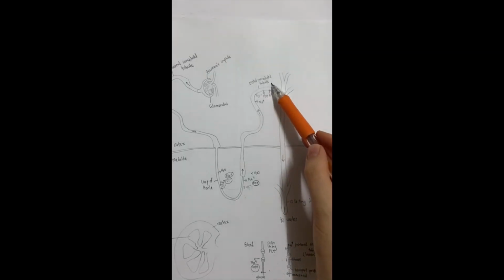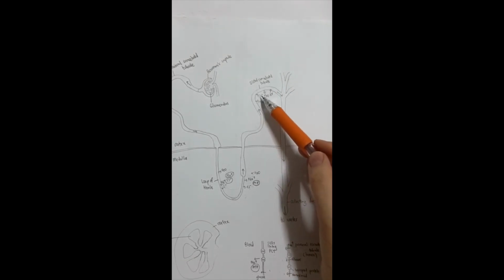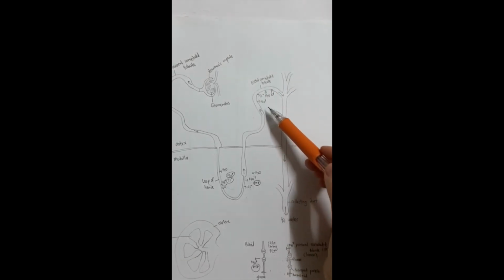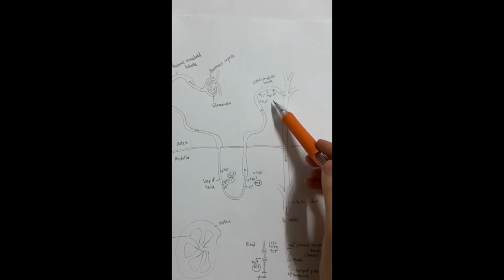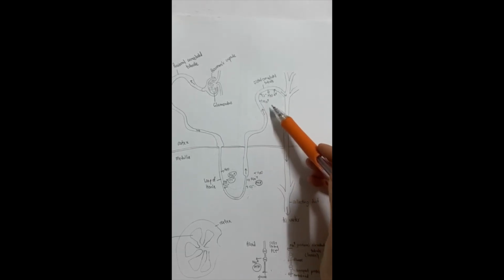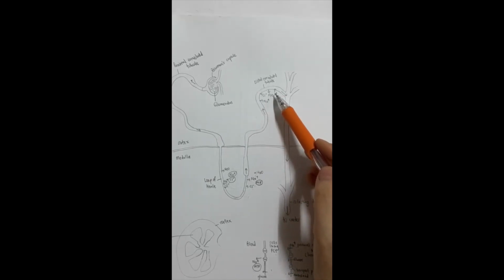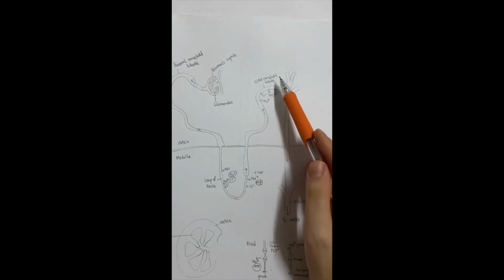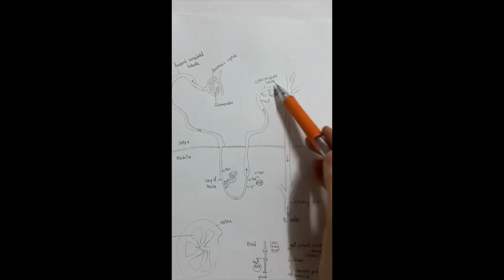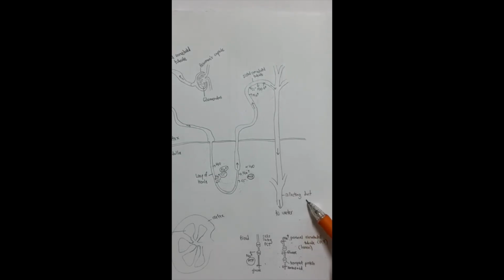In the distal convoluted tubule, the sodium ions and chloride ions are actively reabsorbed again into the blood, the water is reabsorbed into the blood, and the potassium ions are actively pumped into the tubule. Now, the function of the distal convoluted tubule is similar to the collecting duct, which I will explain with more details in another video.